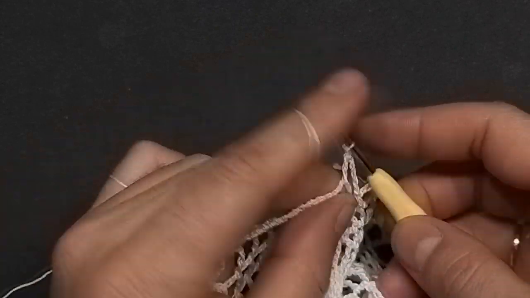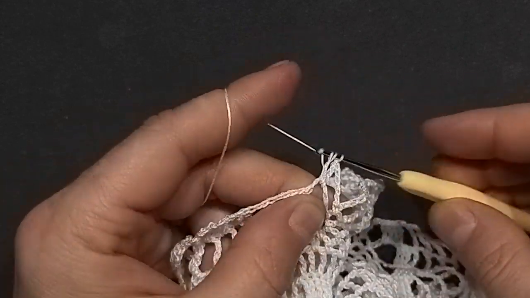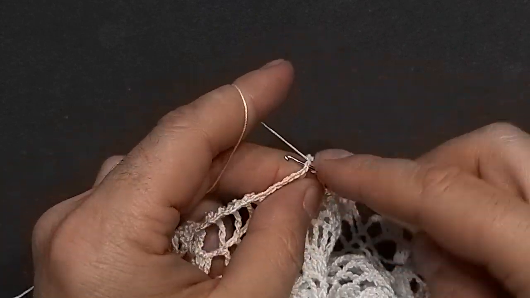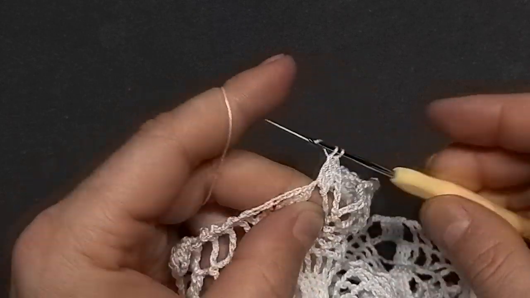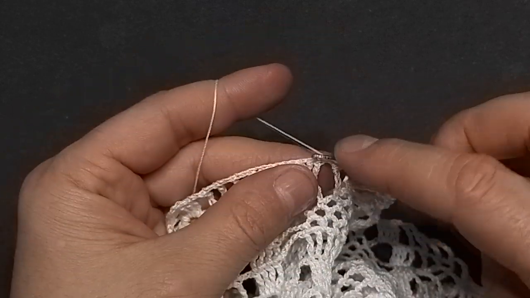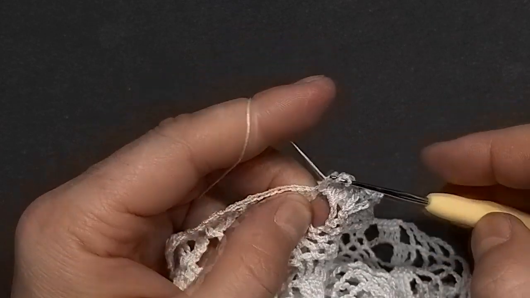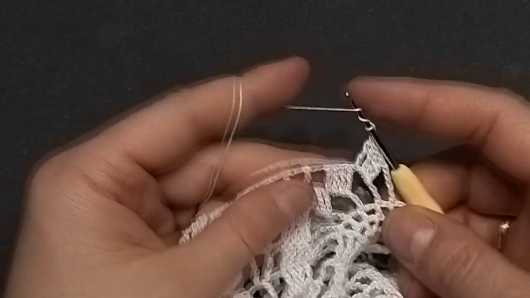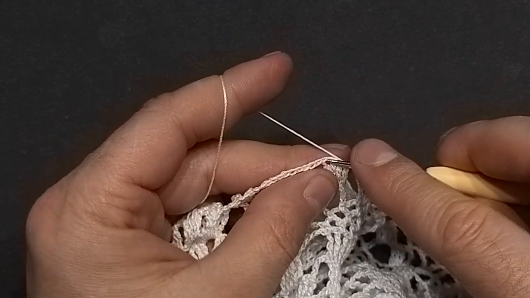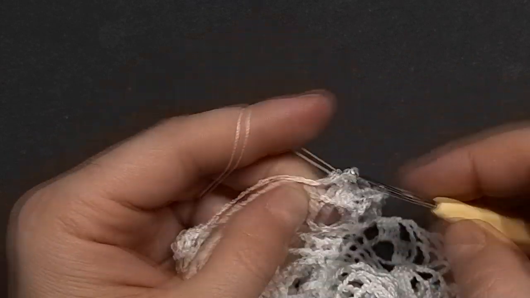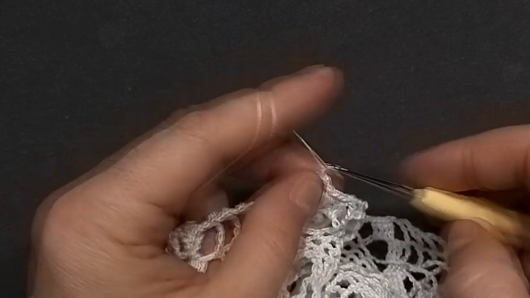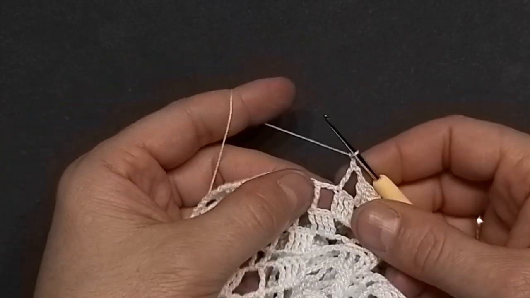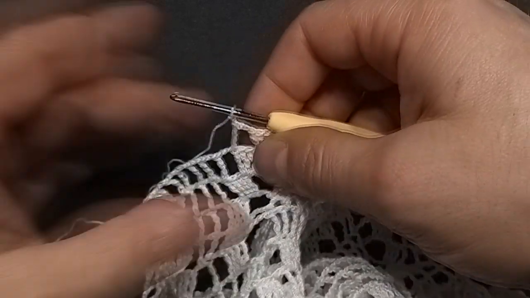So it's 1, 2, 3, treble crochet into the next stitch, chain 2, we will skip 2 treble crochets and work 1 treble crochet into the next stitch, chain 2, and again treble crochet into the next treble crochet.